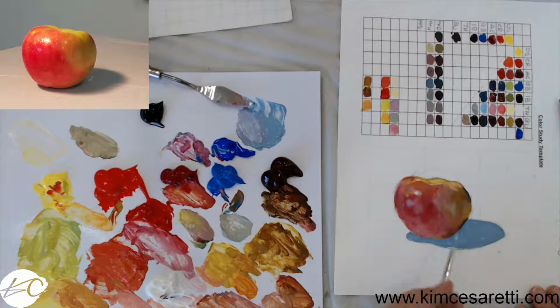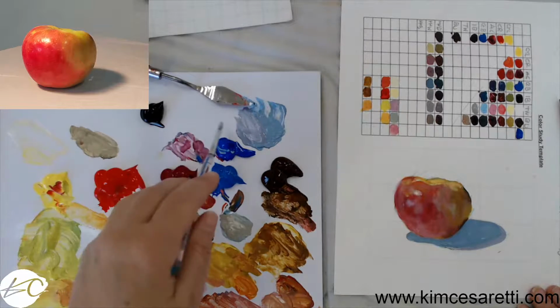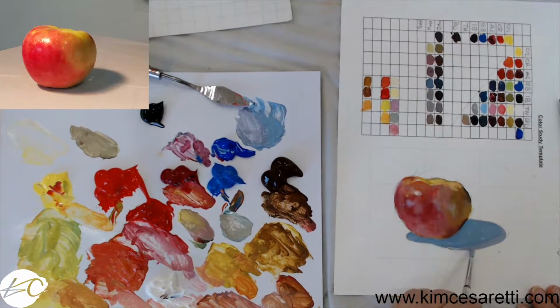I'm going to see how I like the edge of the shadow out there with this. That actually looks pretty neat. I think I just might keep this simple here.